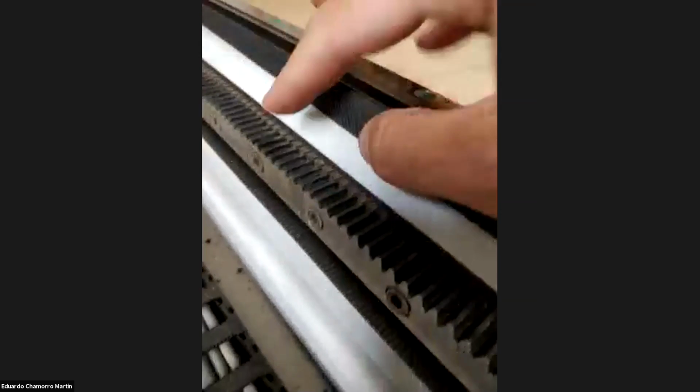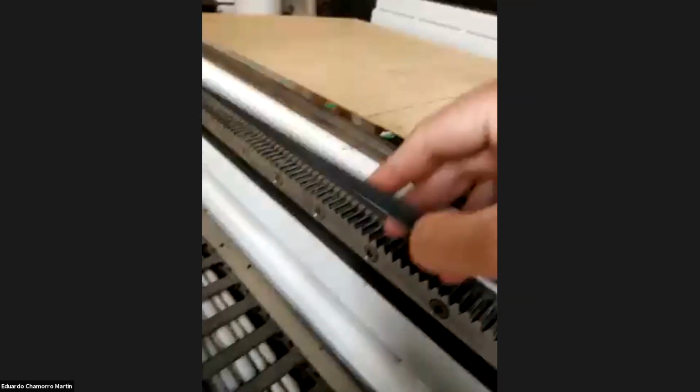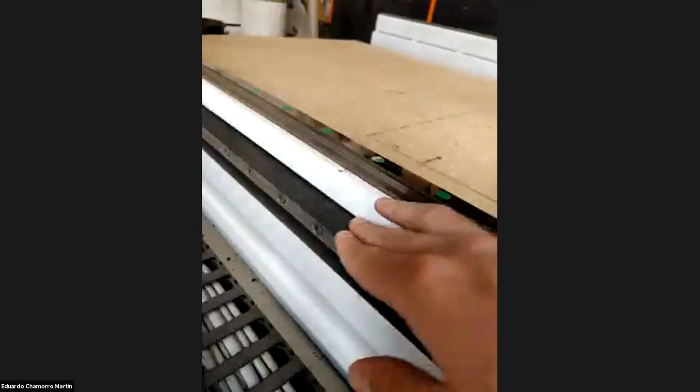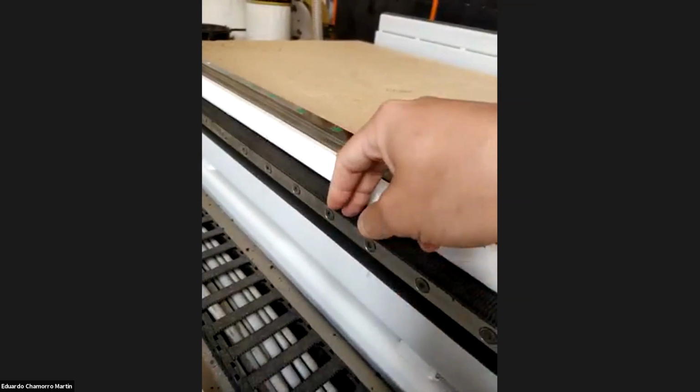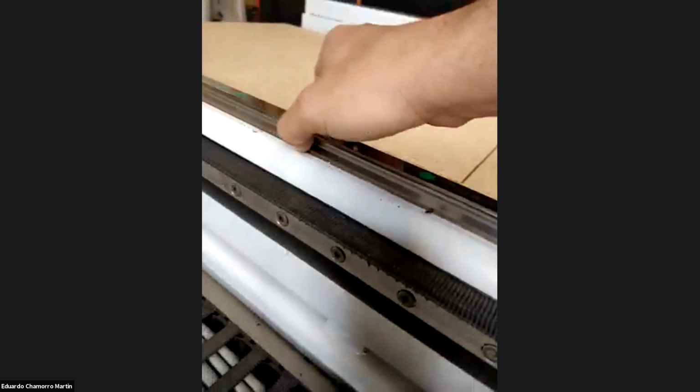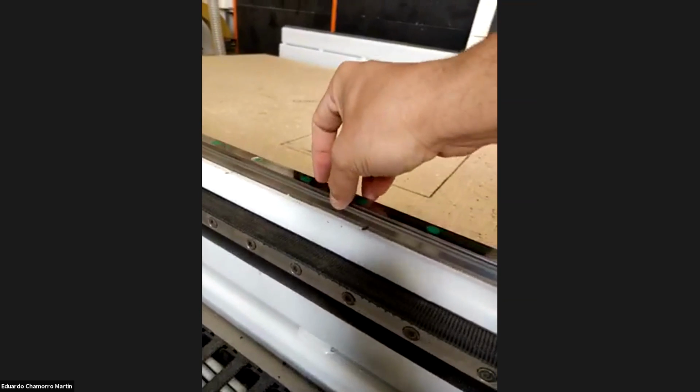This machine has the rack, and this belt is just to protect from the dust, so that it doesn't lock inside the gear. Then we have the linear bearing, which in this case is a square profile and it's just hidden here.